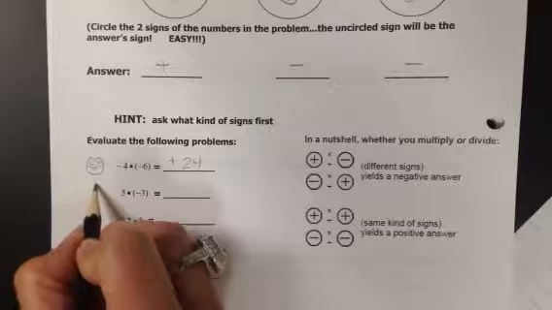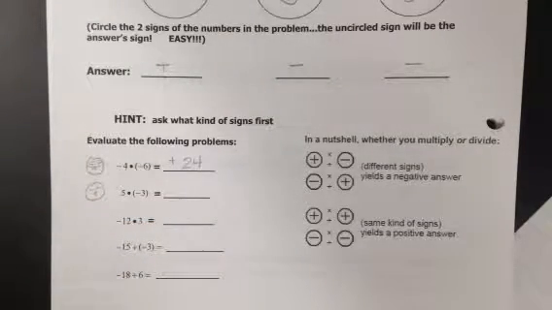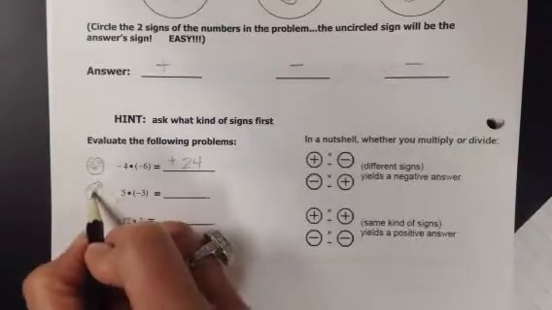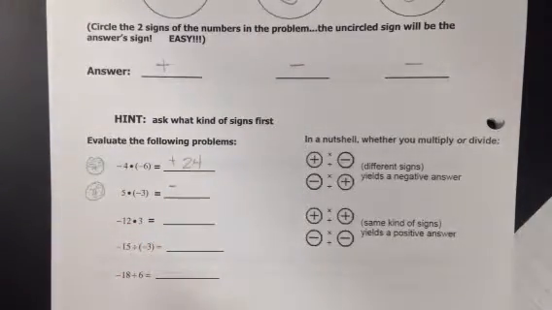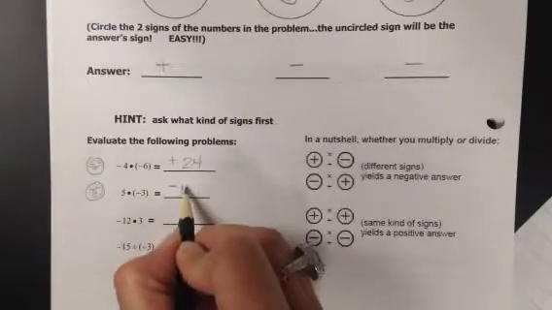In this case, again, my X diva always looks like a singer with her eyes closed because she's the diva. It's a positive times a negative. So I'm left with a negative uncircled, so that's going to be the sign of my answer. 5 times -3 is -15.